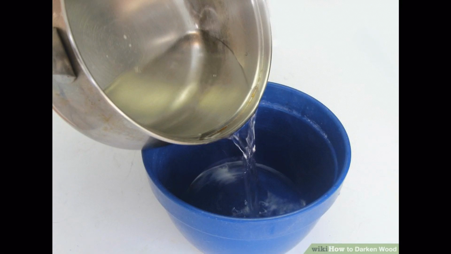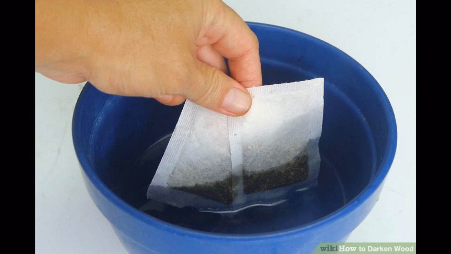Pour the boiling water into a heat-resistant container. Use a container with a wide enough opening for a paintbrush. Steep 2 black tea bags in the container of water for 24 hours. Leave the tea bags in the container for the entire 24 hours so the mixture fully darkens.